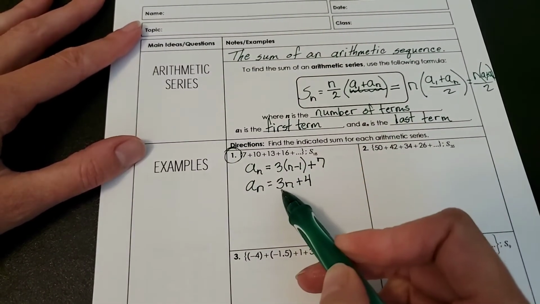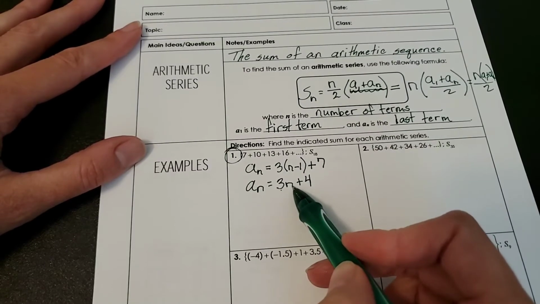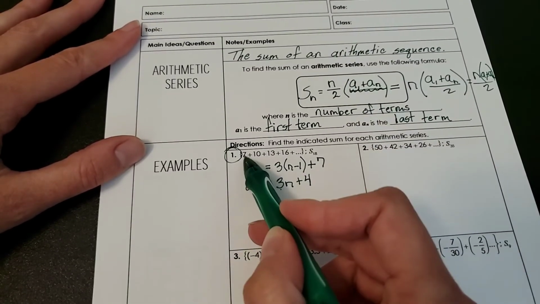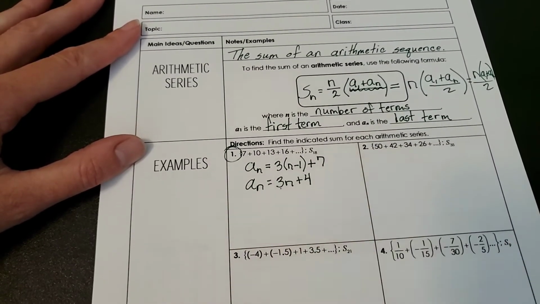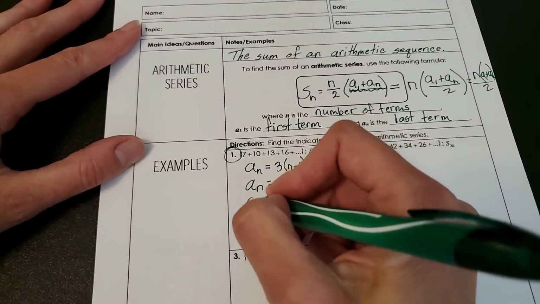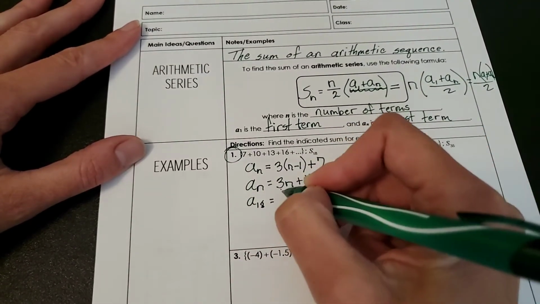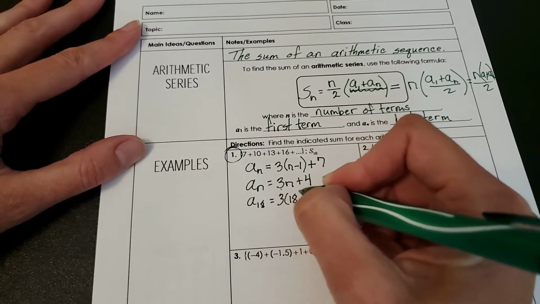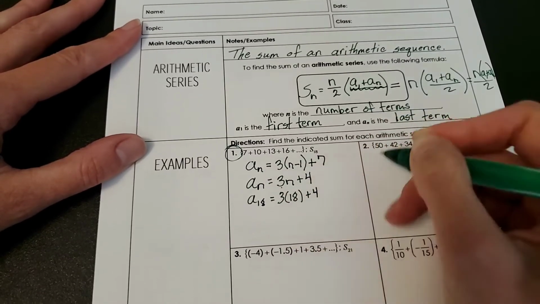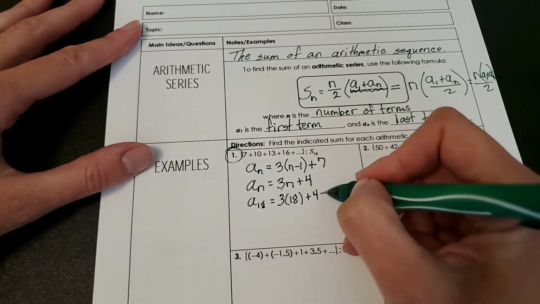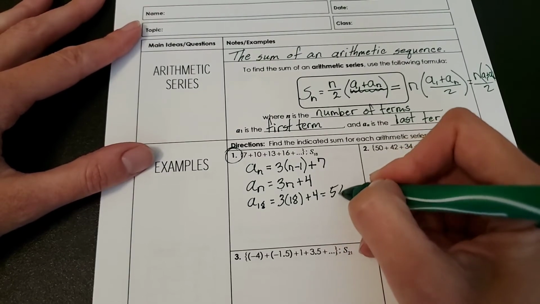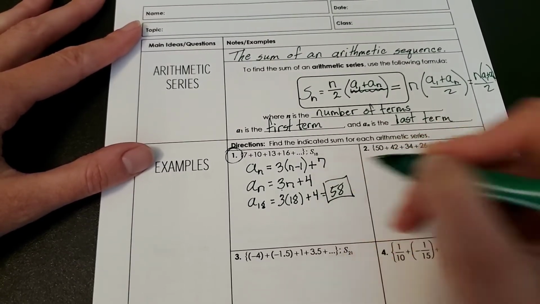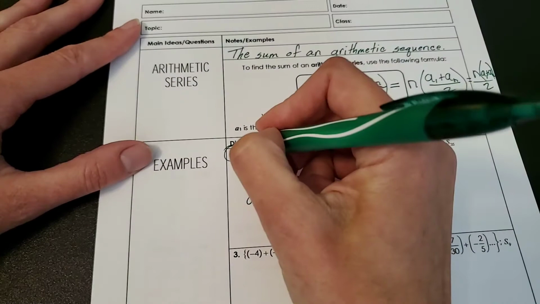Some of you might have gone right there: common difference times n plus the 0th term. Remember, what would be right before that would be a 4. Then I can use that to find the 18th term. 3 times 18 plus 4, that's going to give me 58. So I know the 18th term is 58.